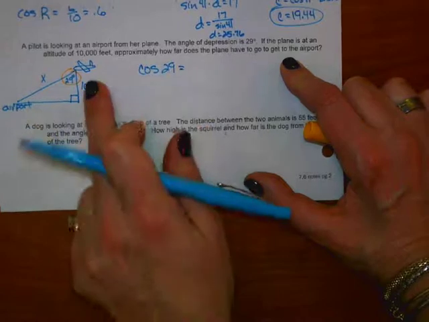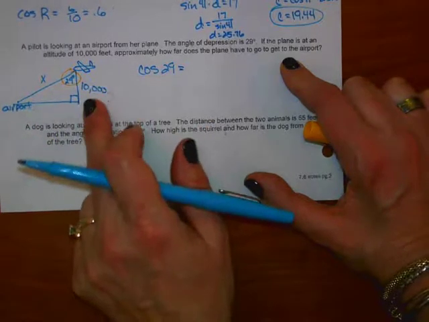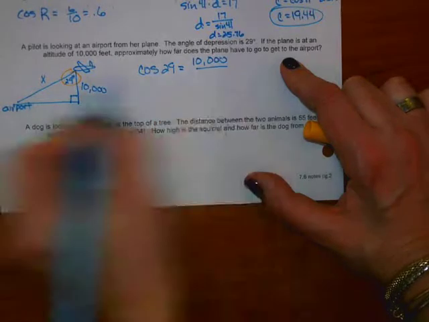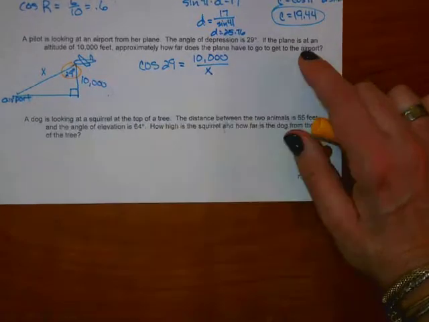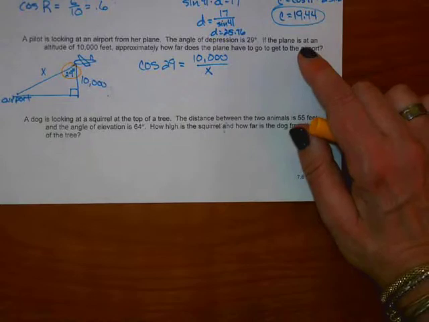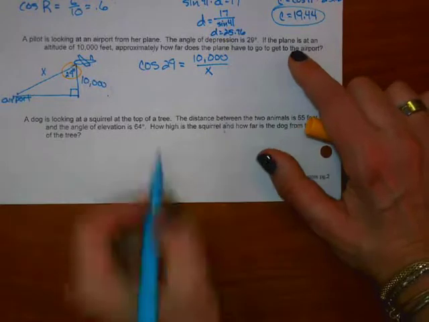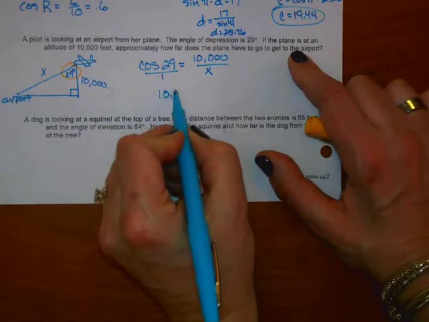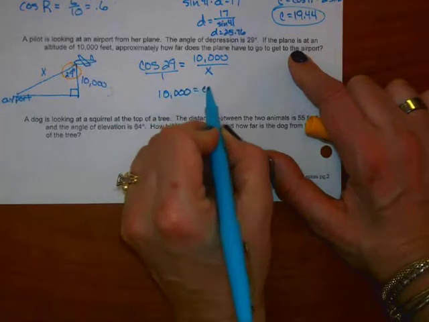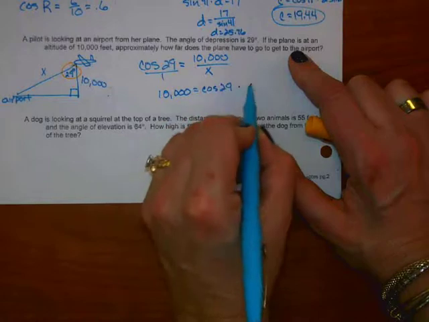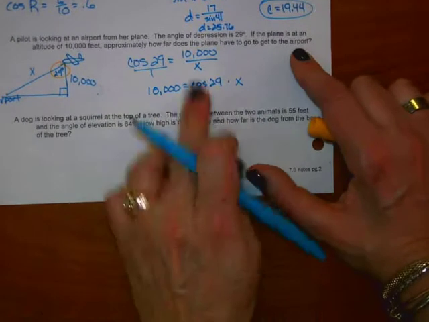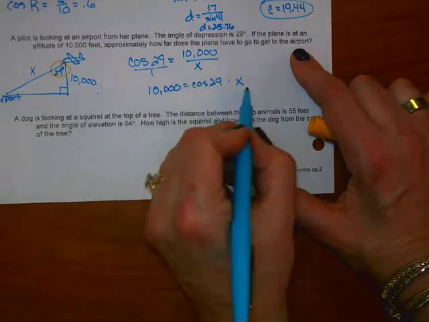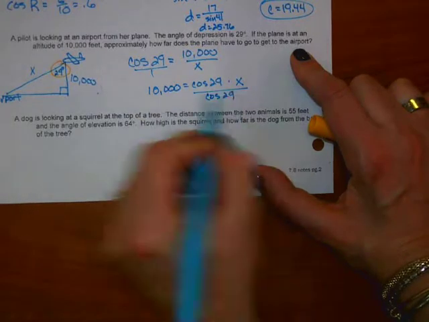The adjacent leg is 10,000 over my unknown. This is over 1, so you just cross multiply. This is a single number here, so you're going to divide by all of that. And then you just go to your calculator and do this calculation right here.